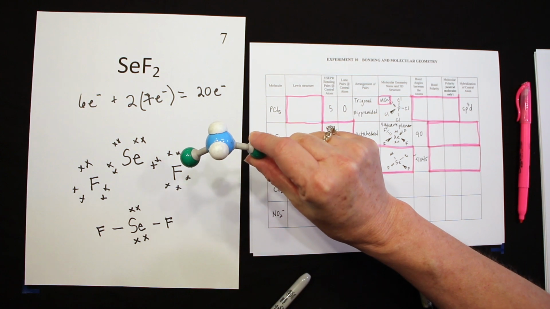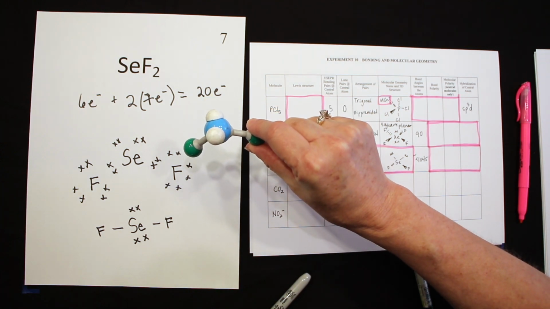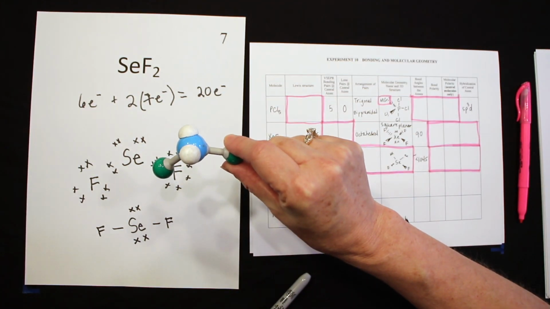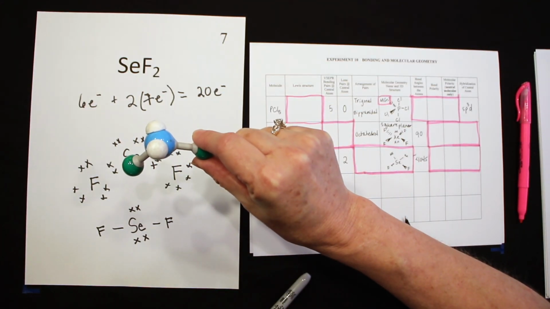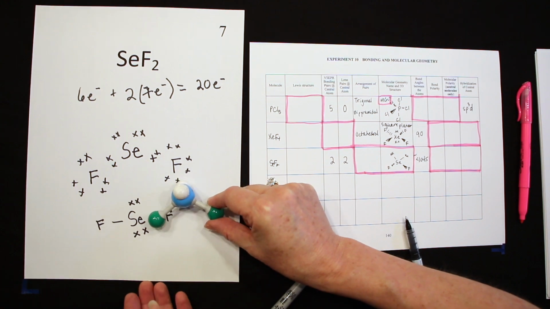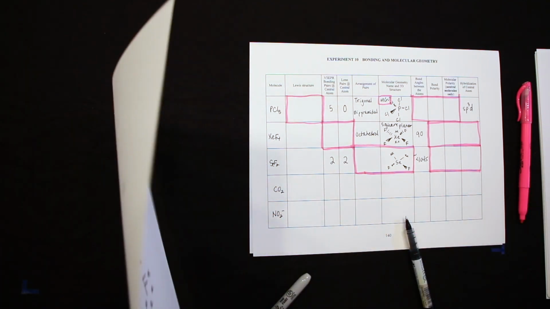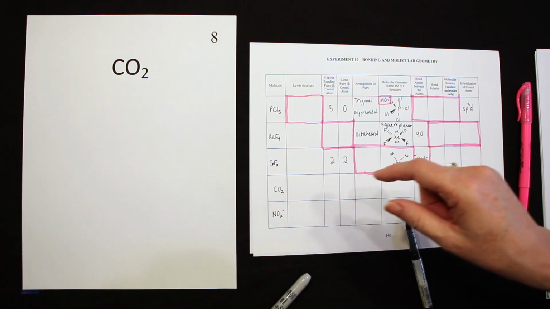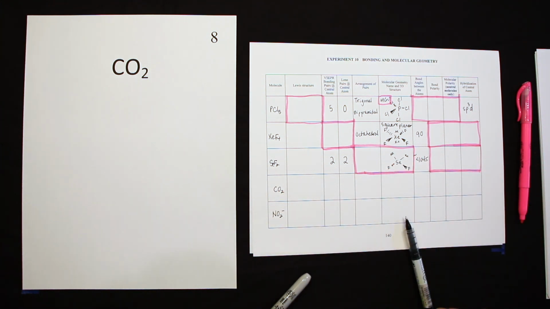What molecule does that look like? How about water? One of the most polar molecules. Let's do our next one. Carbon dioxide.